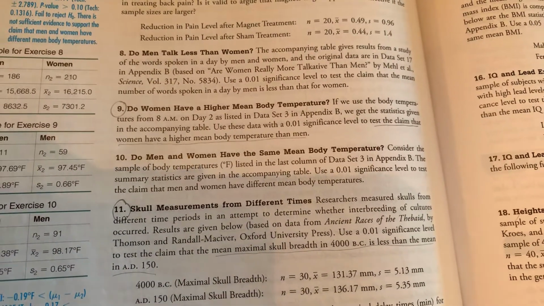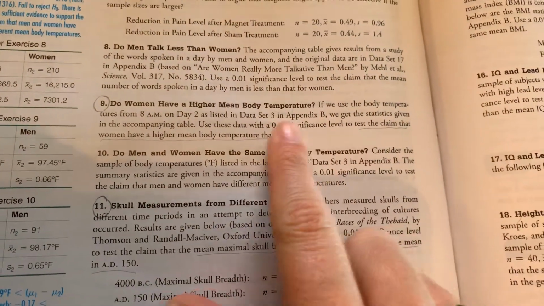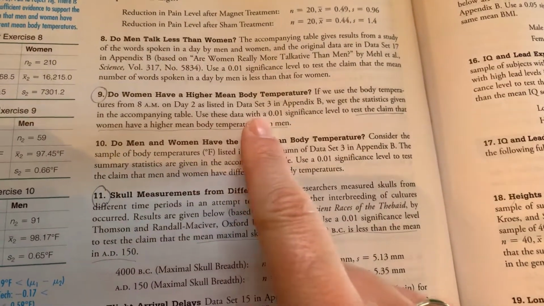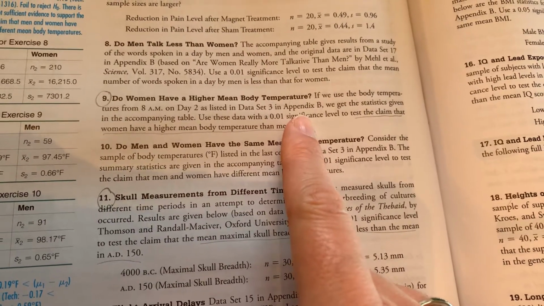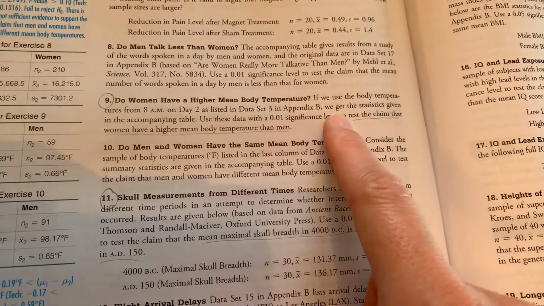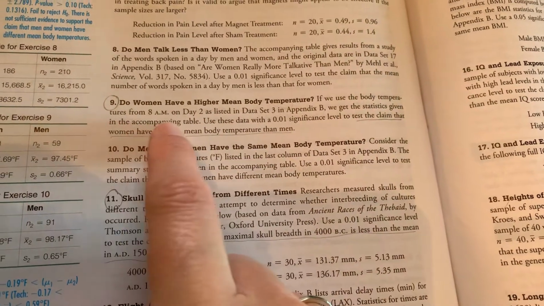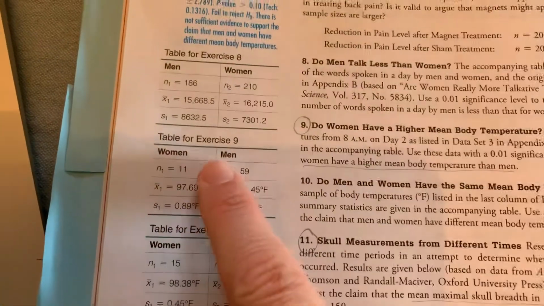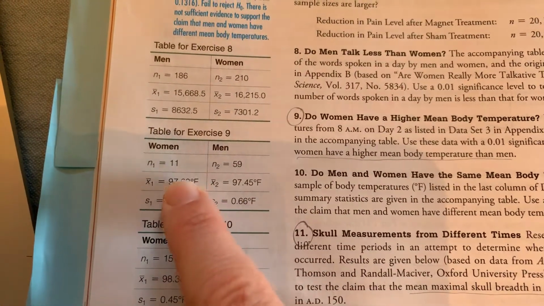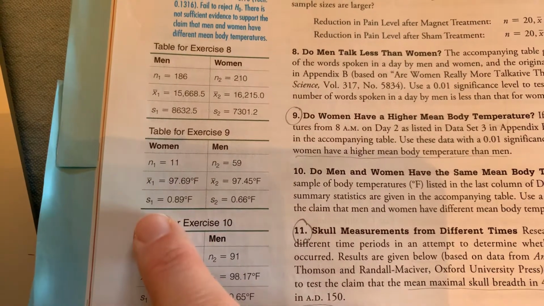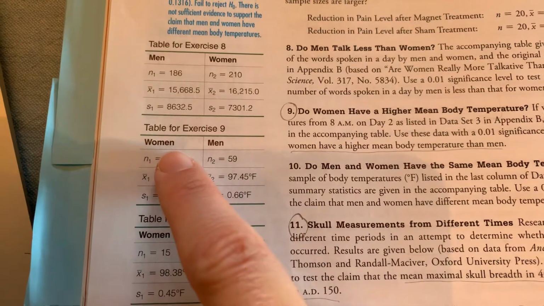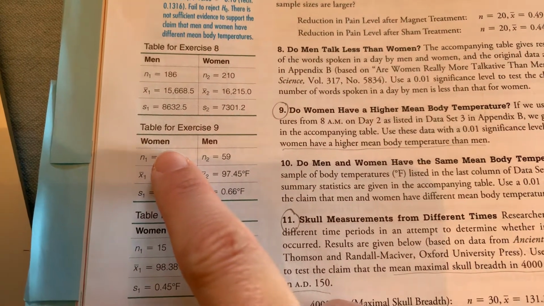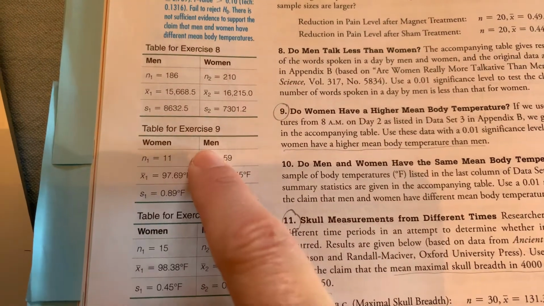So I just want to take a look at number 9. This is about the body temperatures that are in dataset 3. And thank goodness they don't make us go in and type in all of those body temperatures. It says we get the statistics given in the accompanying table. So right over here, we have the table for exercise 9. It gives us the sample size, sample mean, and sample standard deviation for both the women and the men. Notice the women are listed first. That's a hint that we're going to do women minus men.